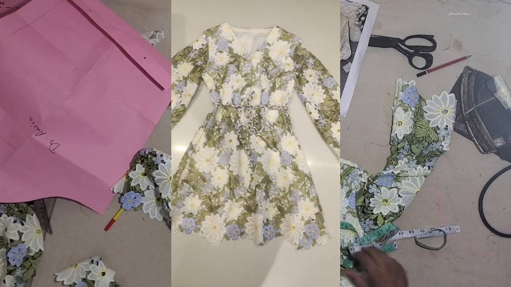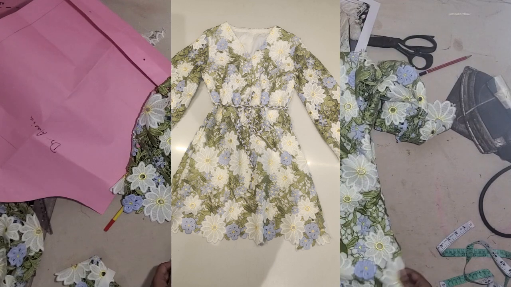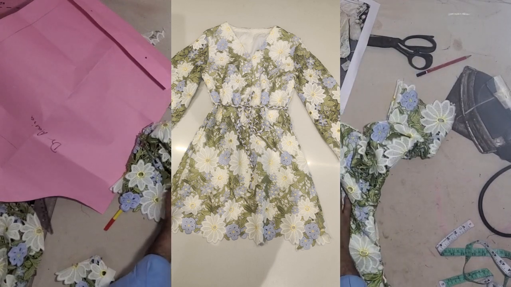If everything is fine then I am going to put the collar. So it will take I think 1 or 2 3 days and till that time I think I will be uploading this video.